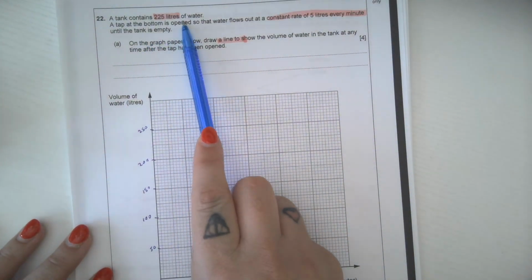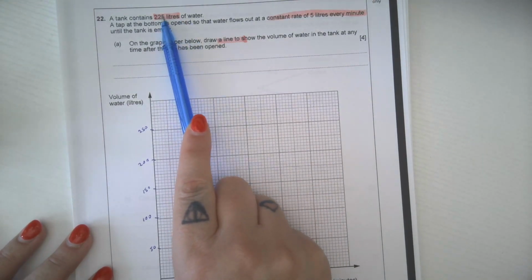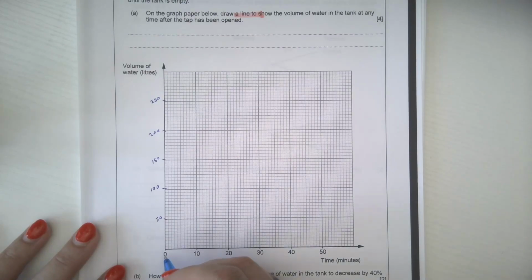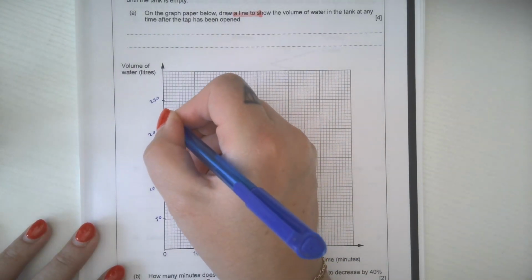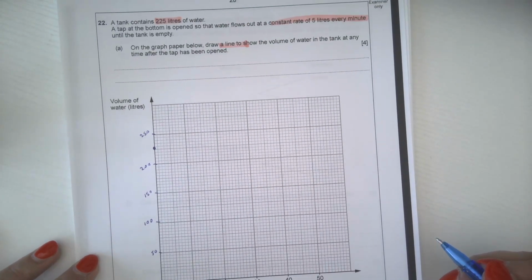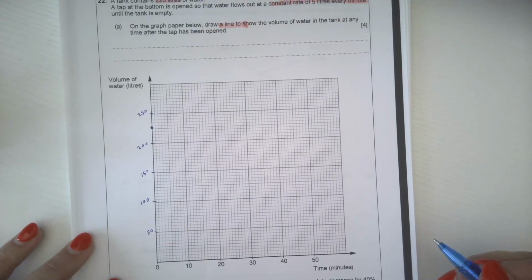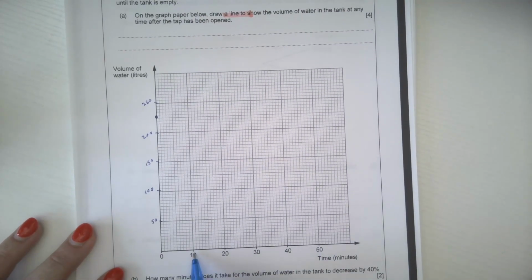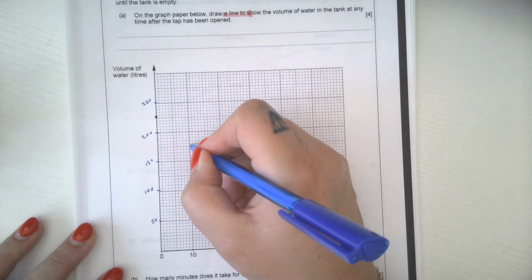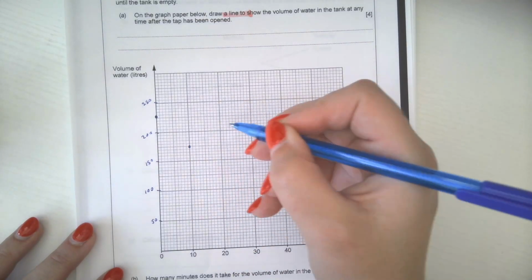So when the tank is full at the start, we've got 225 litres of water. Okay, so at 0, so time 0, 225 litres of water. That's where we're going to start, okay? And then we lose 5 litres every minute until the tank's empty. So if we get to 10 minutes, we've lost 5 litres for every minute. 10 times 5 is 50. So we would go from 225 to 225 take away 50, which would be 175.